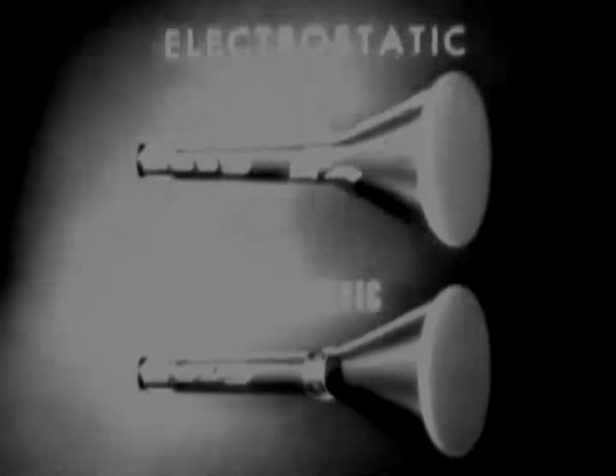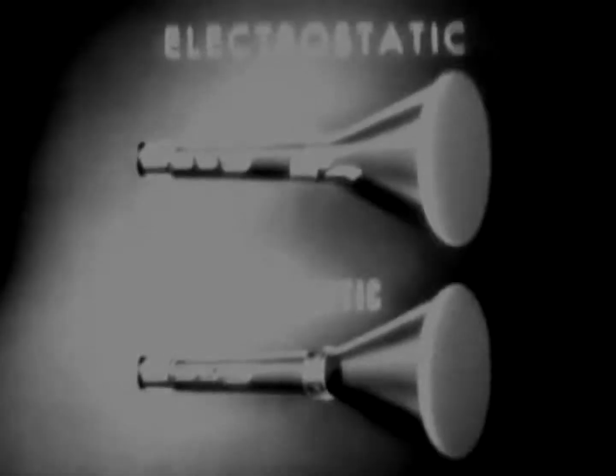This scope picture, as well as all others, are created by a special type of vacuum tube called a cathode ray tube. There are two basic types of cathode ray tubes, the electrostatic and the electromagnetic. These tubes produce all the scope pictures in radar. Let's see how they operate.